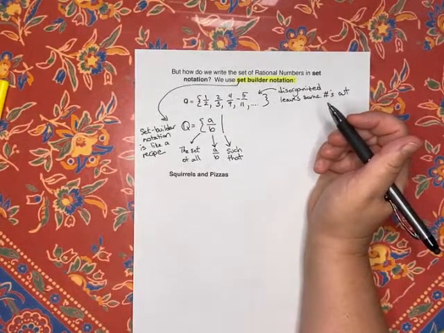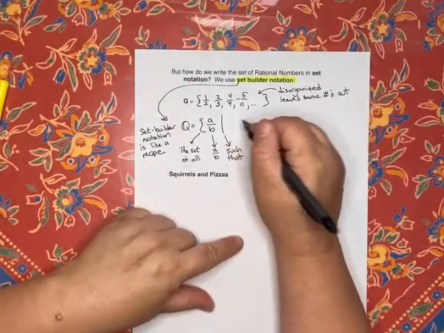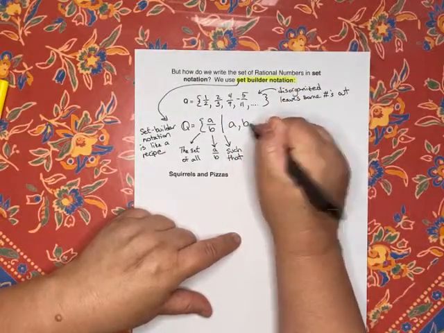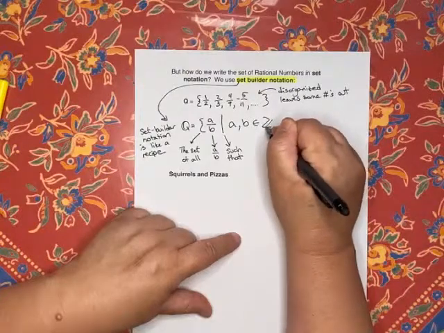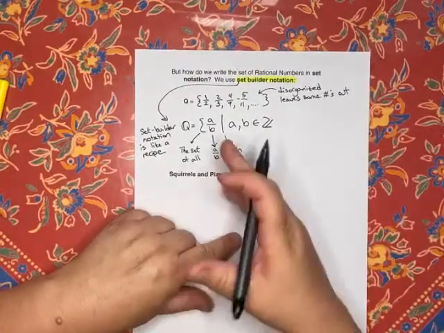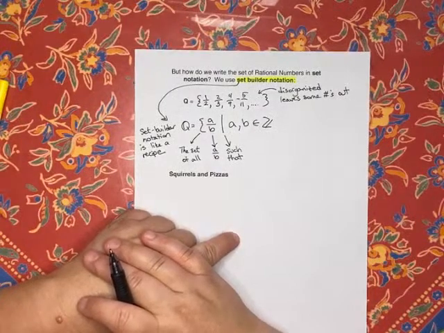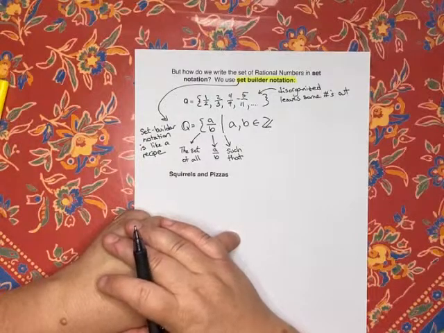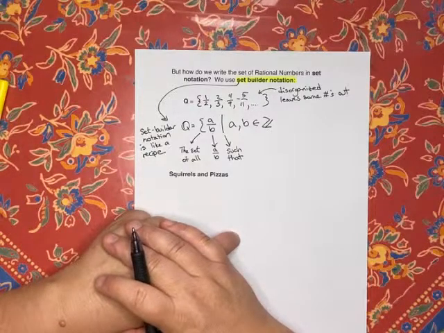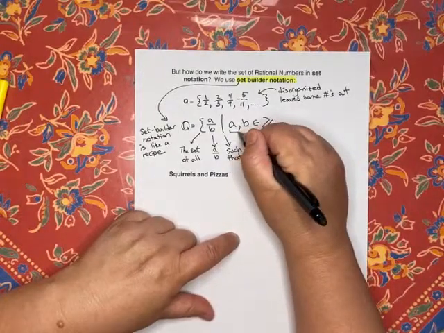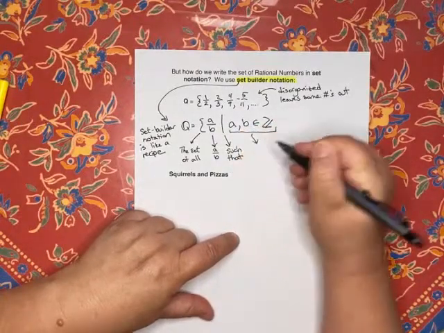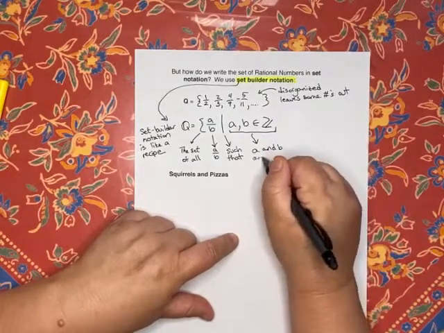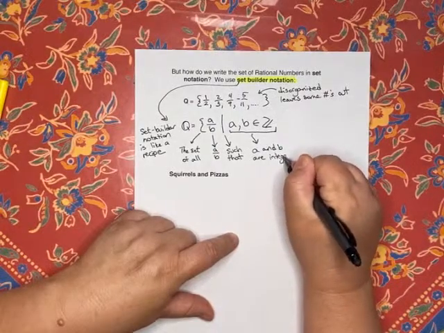And then let's see, I want to say, and here I'm going to say it, and don't panic. Do not panic. Oh my goodness, suddenly it's Greek, except that's not Greek. This is a special language that we use to talk about sets. And so I'm introducing it to you right here. And this whole piece right here says such that A and B are integers.